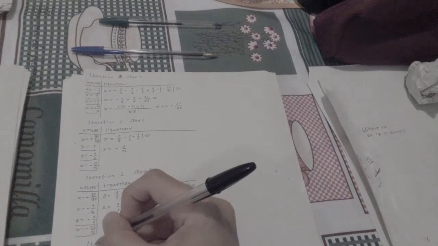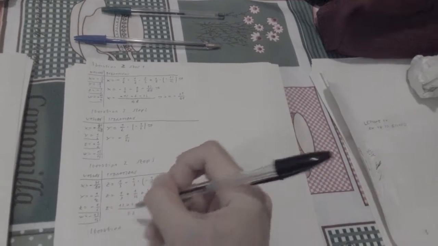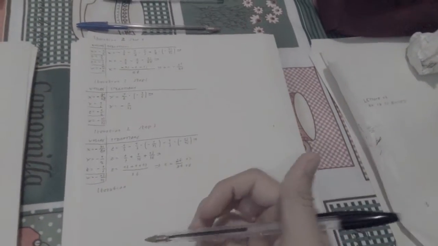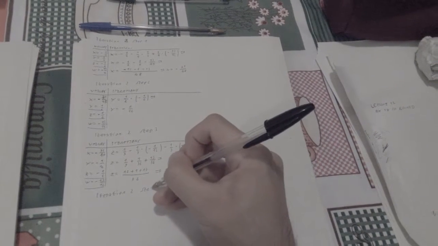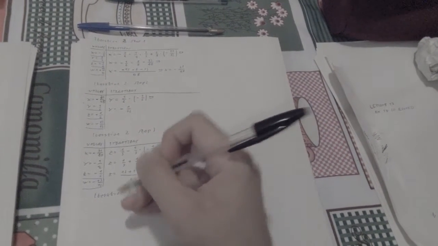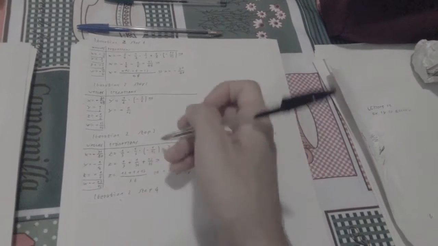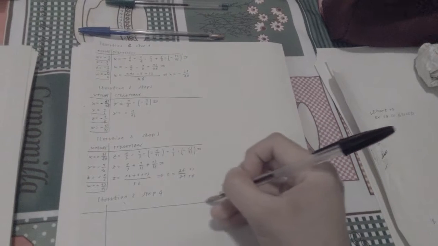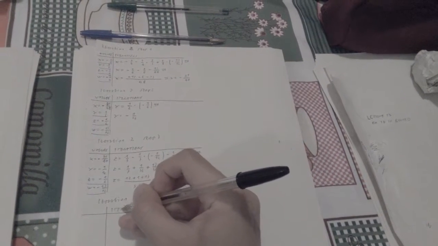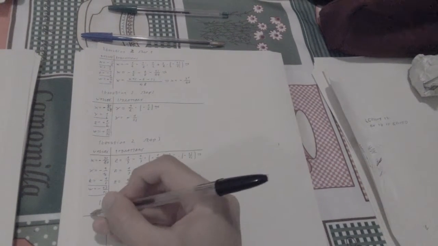And now I'm going to go on with the very last step of iteration 2, or the complete iteration 2. So iteration 2, step 4. I'm sorry, step 3 was the one I already did. So iteration values, as always.